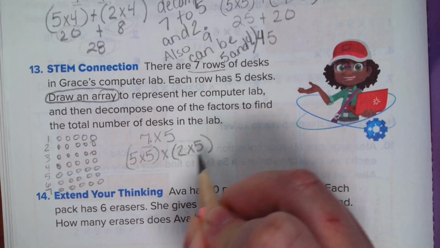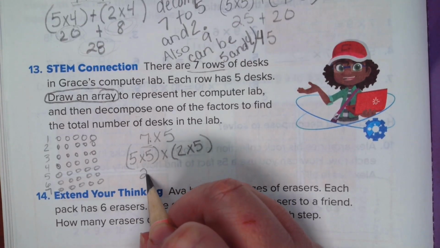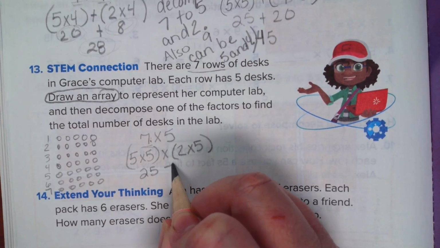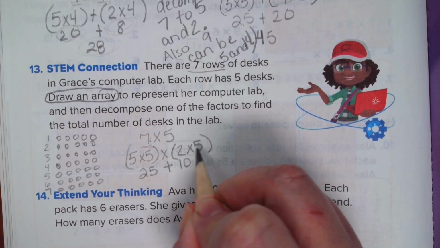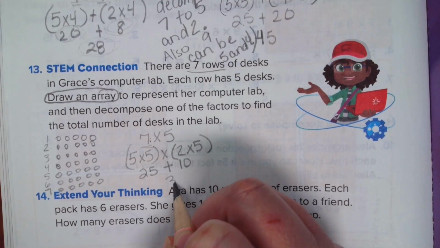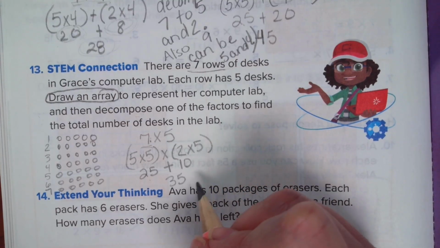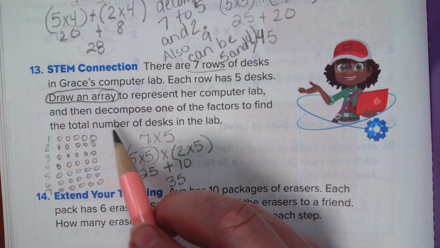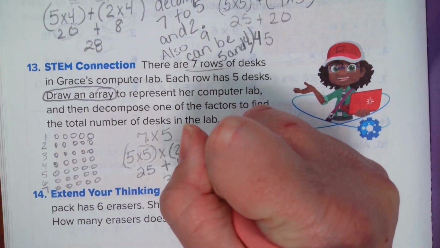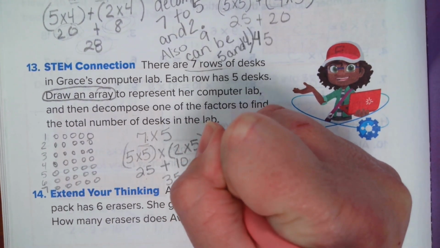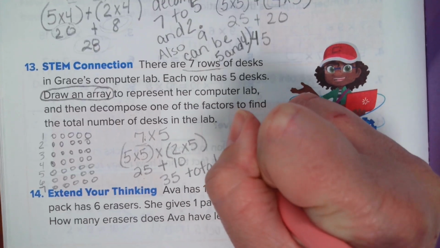I'm going to keep my 5s the same. So 5 times 5 is 25. That's a partial product. 10 is my other partial product. When I add them together, I'm going to get 35 as my product. Total number of desks. So 35 total desks.